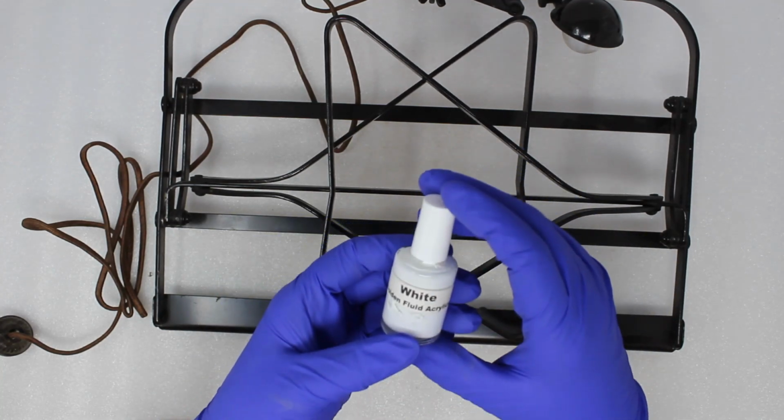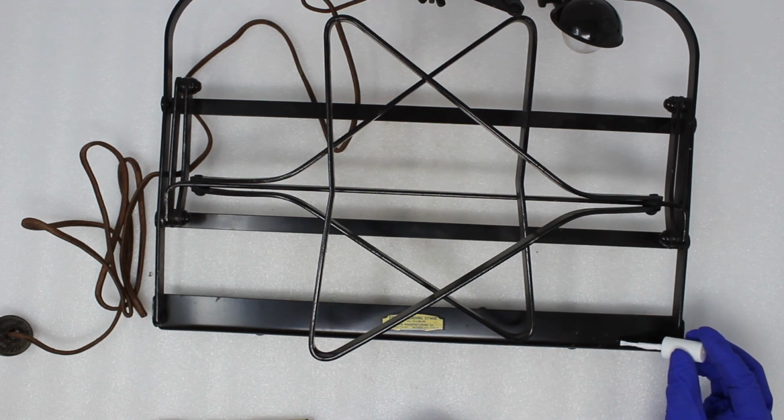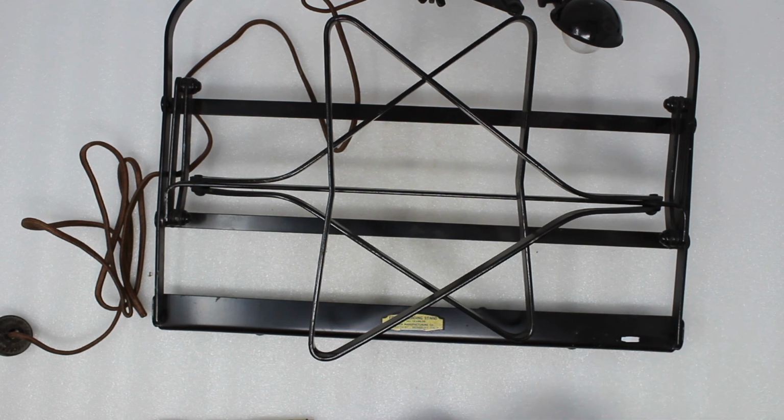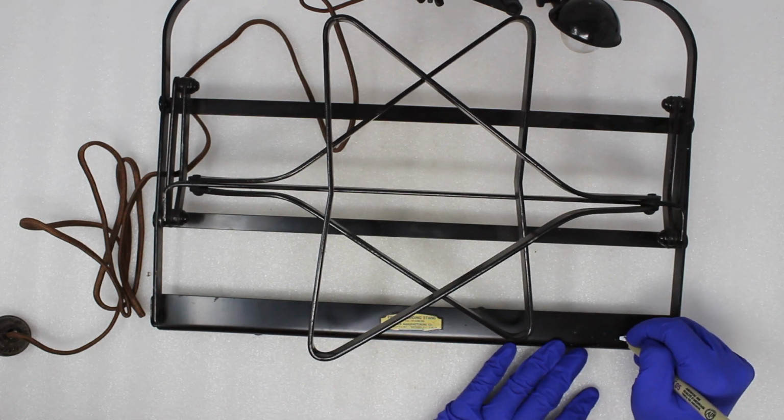Normally I would not say to paint on artifacts, but because we have a barrier layer with the B72, we can put the water-soluble paint in a thin layer across it, being sure not to get any of the paint on the artifact itself. And then we'll let that dry, and that is what we will write our accession number on. Now that the paint is dry, we're going to use our special archival pen to write the number.